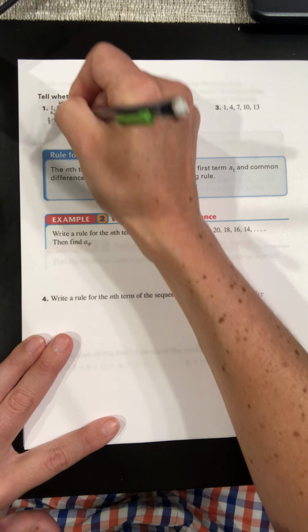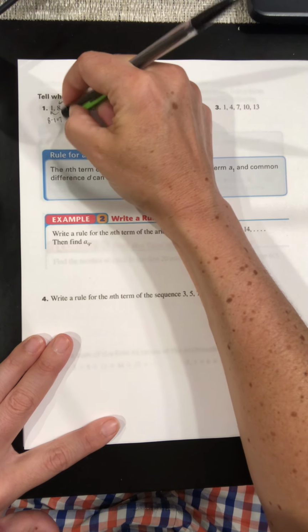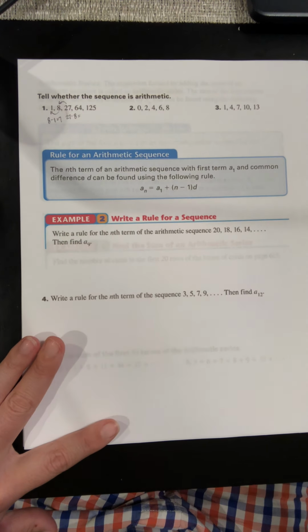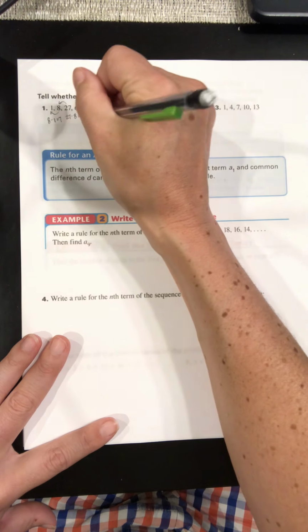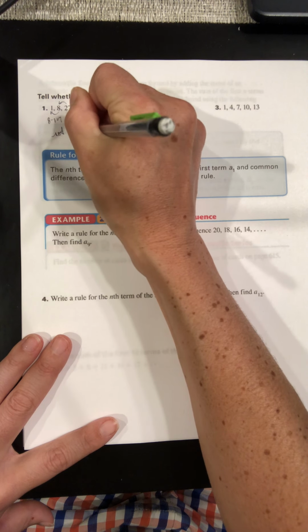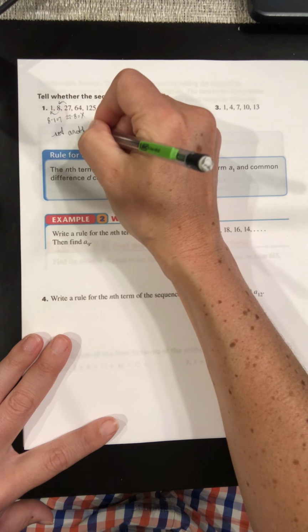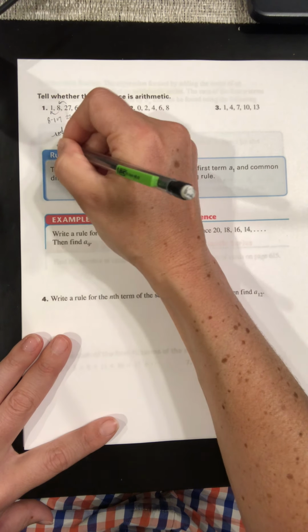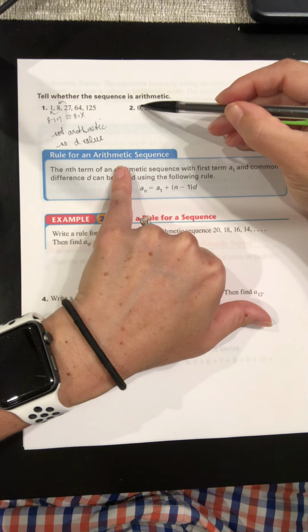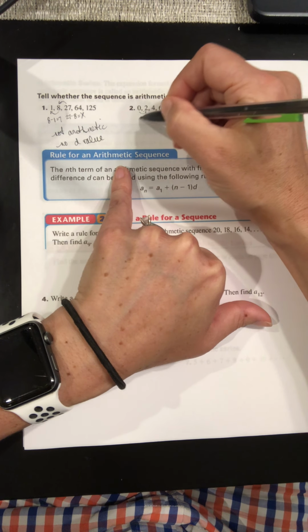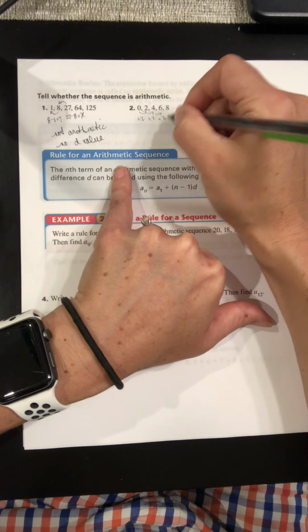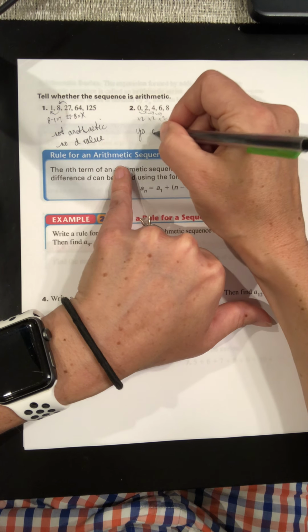If I do 27 minus 8, what does that give me? It definitely does not give me 7, right? So this is not arithmetic. No D value, okay? If I look at this guy, though, you can see the pattern of +2, hopefully, right? So therefore, yes, it's arithmetic.